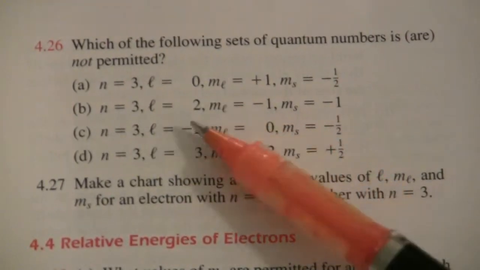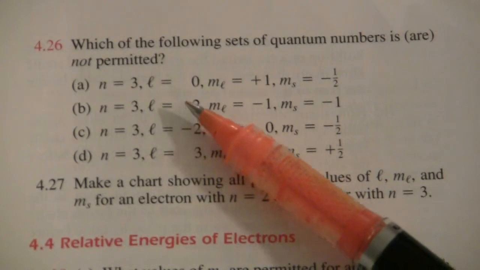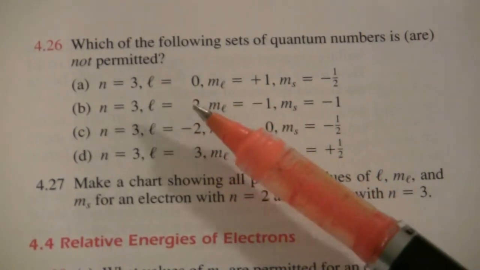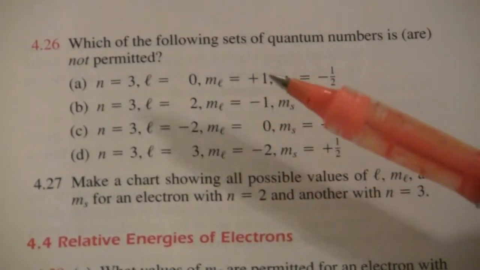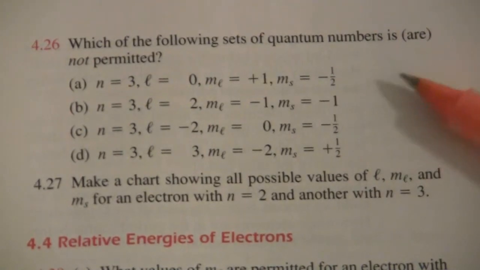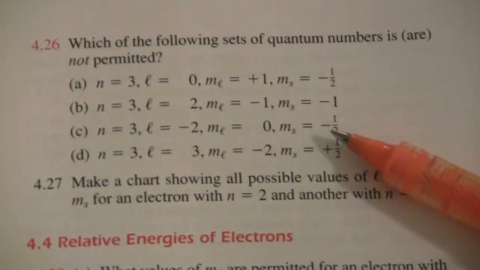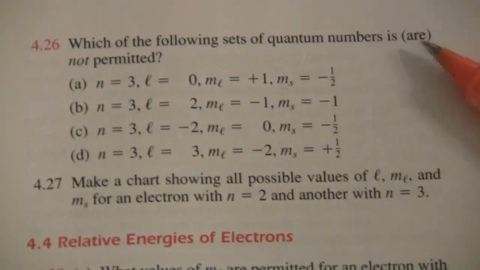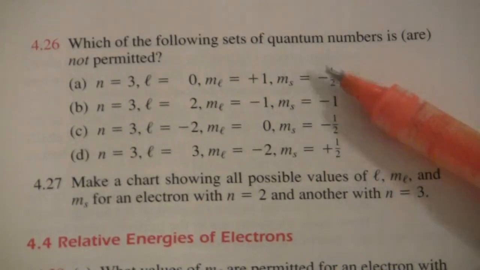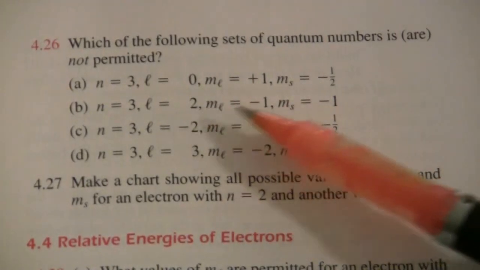That's fine. When l is 2, that's the d wing, with the 0 door at the end and two sets of doors on either side: 0, plus and minus 1, plus and minus 2. So minus 1 is okay.